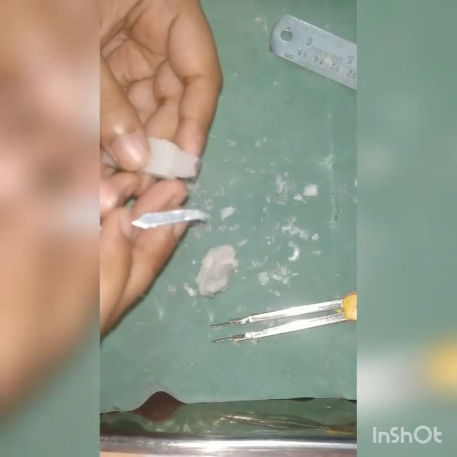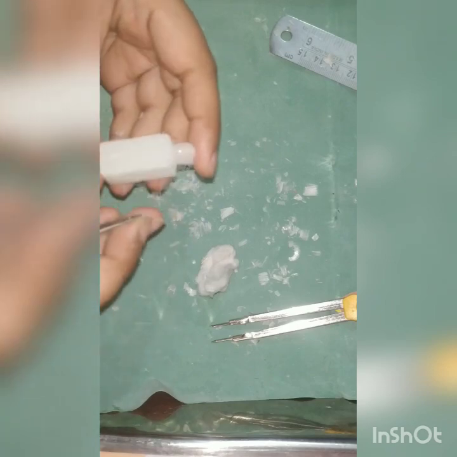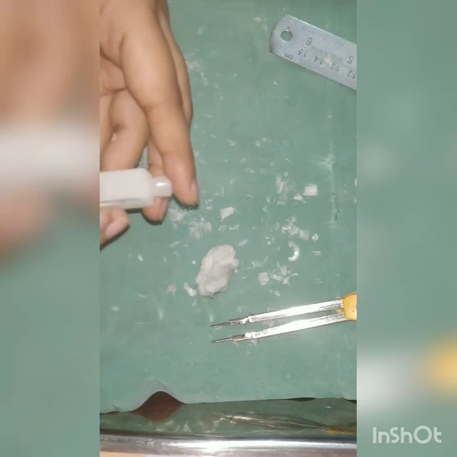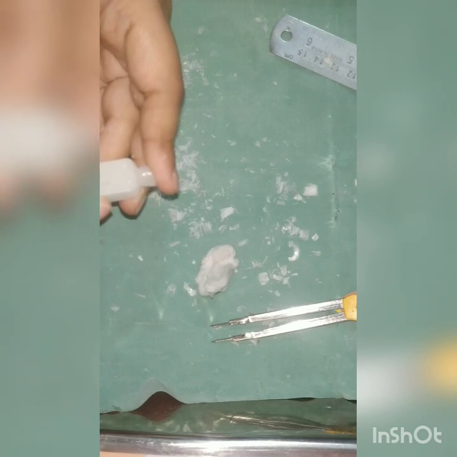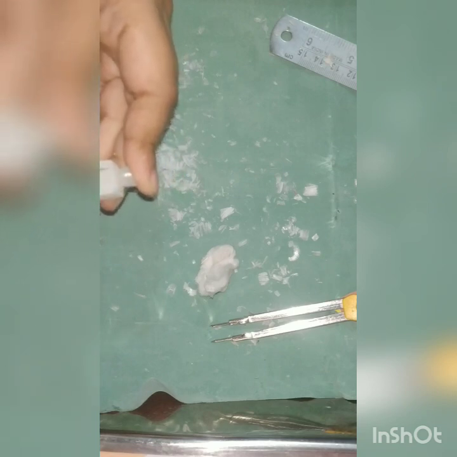Now that we have almost completed the crown carving, we will move towards the carving of the root. We will roughly draw a taper shape representing the root of the tooth on the wax block.